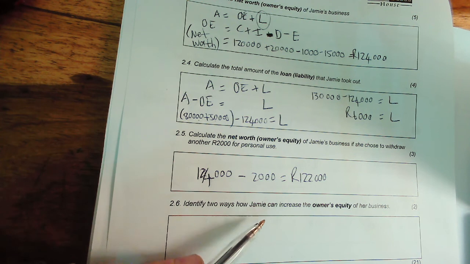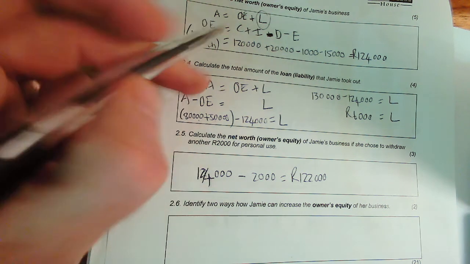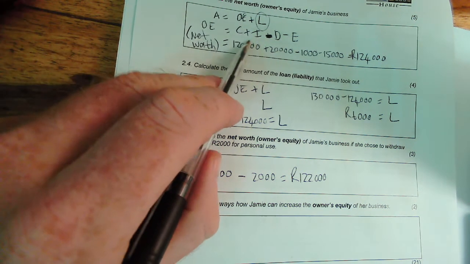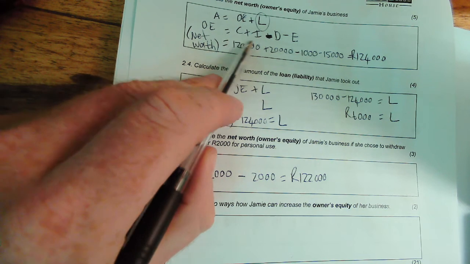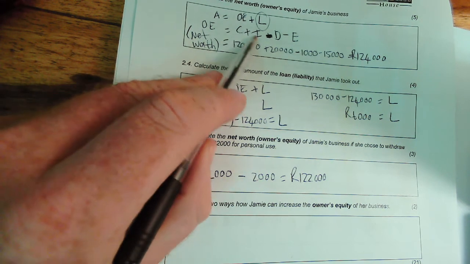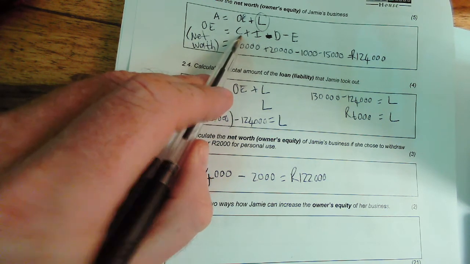How can Jamie increase the owner's equity? Remember, there are two things that increase the owner's equity.